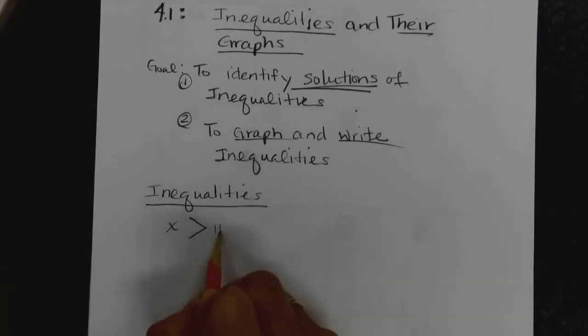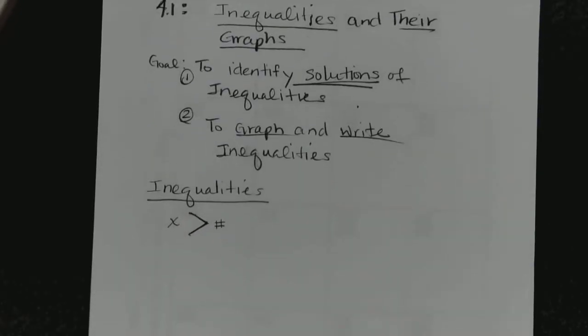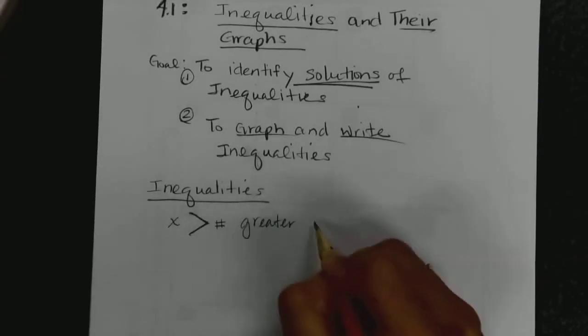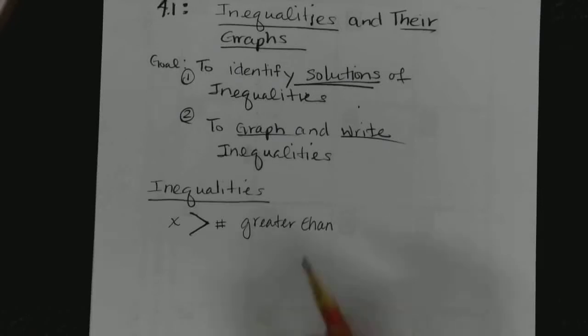Okay, so I'm going to put a number symbol here. So when x is over here, this symbol, the open mouth side, is greater than. So this is a greater than symbol. So the variable is always greater than the number? No, not necessarily, but you read it from the variable side. So next one. So this is a greater than, right? X is greater than whatever the number is.